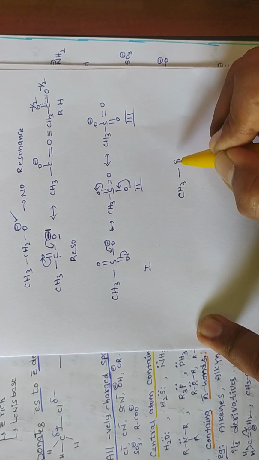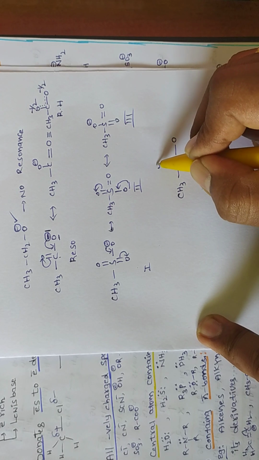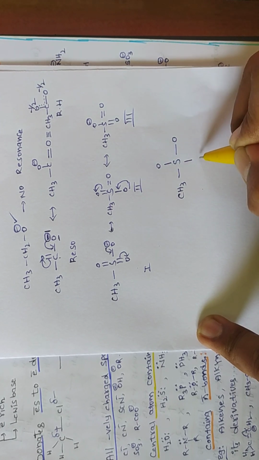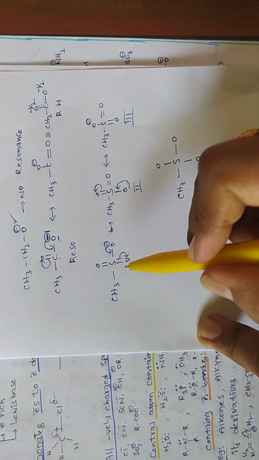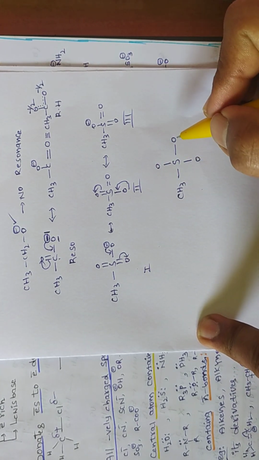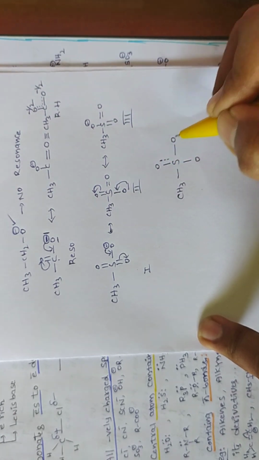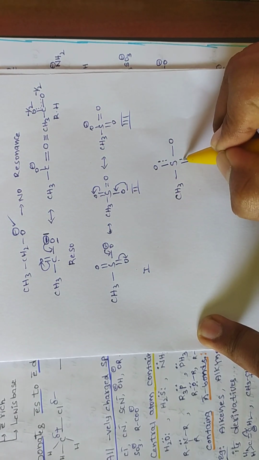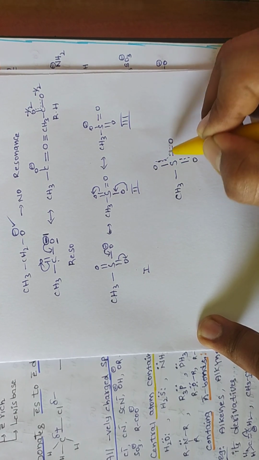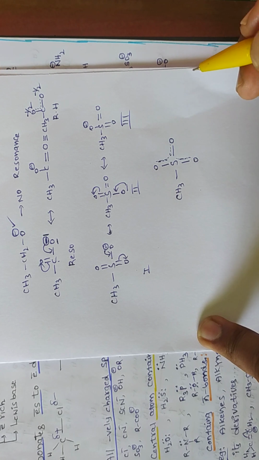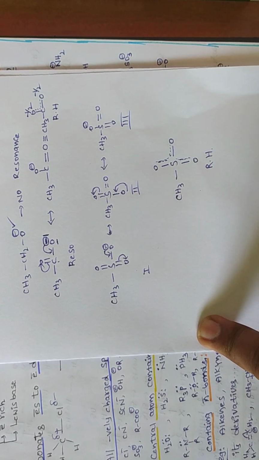Now what is its resonance hybrid? In resonance, only pi electrons or lone pair electrons migrate. Sigma bond electrons do not migrate, only pi electrons migrate, so I write the sigma bonds as they are. In the first structure the double bond is present here, in the next structure here, and in the next here. So these are called resonating structures, and this is called the resonance hybrid.